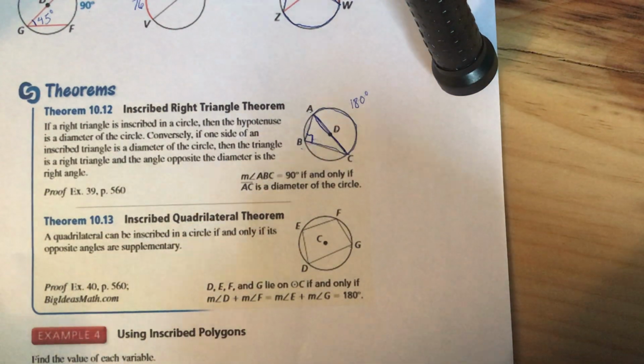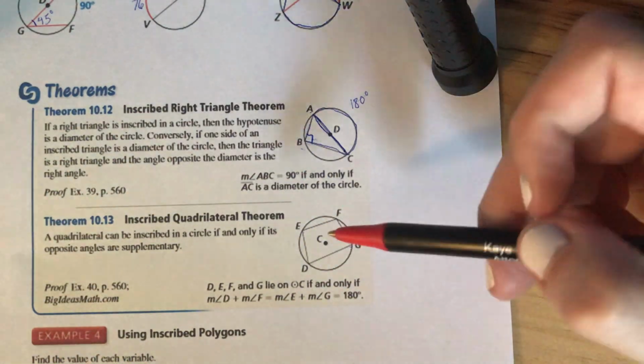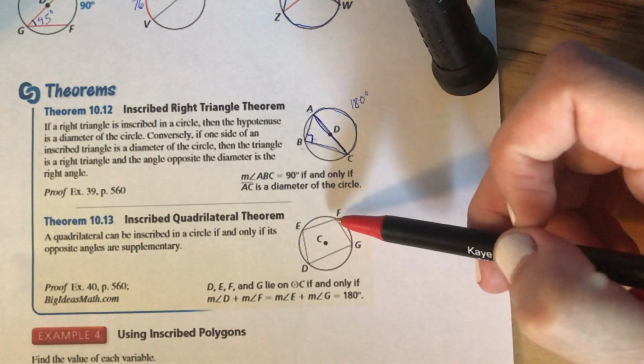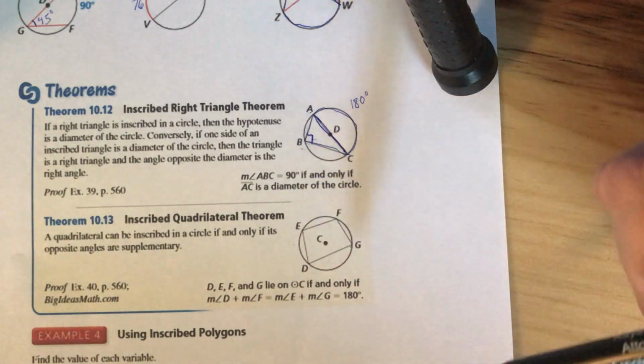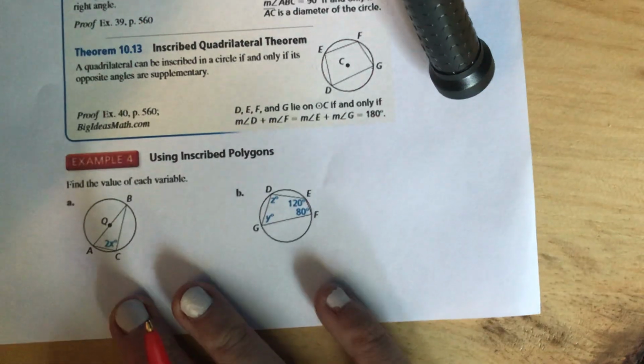Like we were back with parallelograms and all those different quadrilaterals. It's like kind of a similar theorem, except our theorem was that these were equal. Now just remember that these are always supplementary. Okay? All right, so let's go down here. We're dealing with circles.